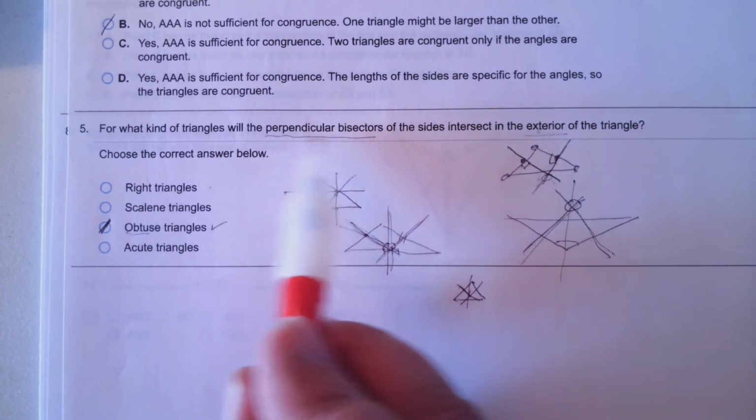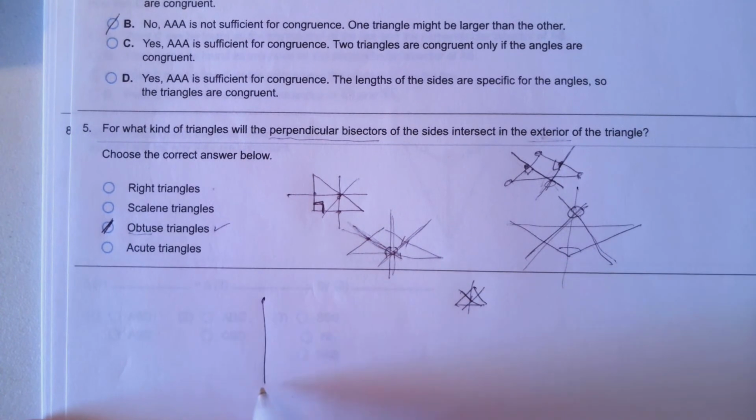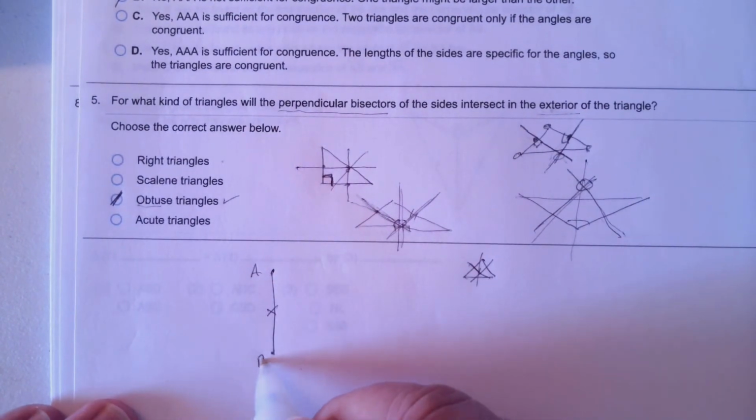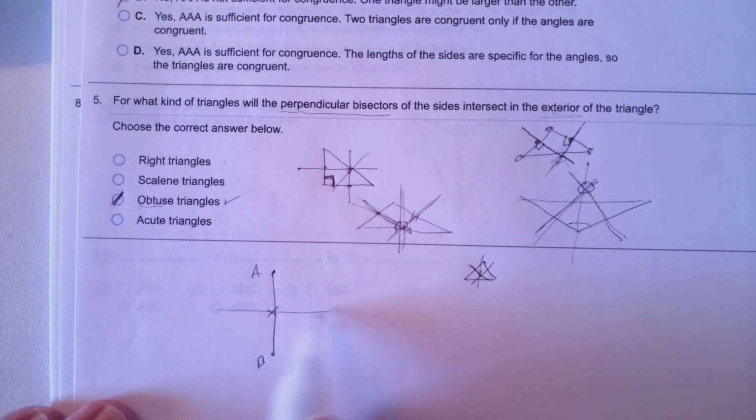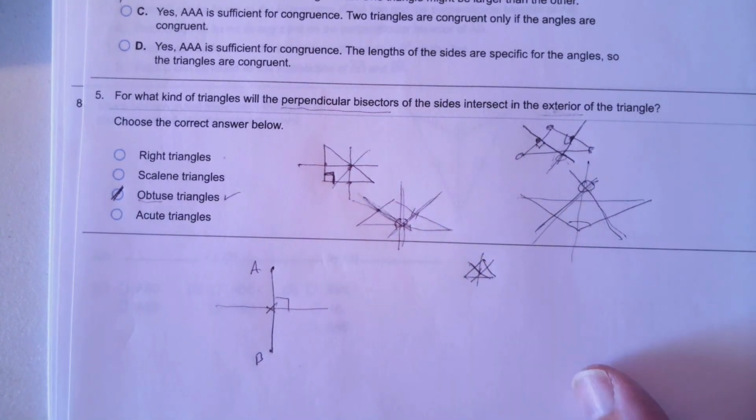Remember, if we find a line between A and B, the midpoint is halfway between A and B, and draw a line perpendicular to it. That's a perpendicular bisector. So, alright, answer for question 5 is obtuse.